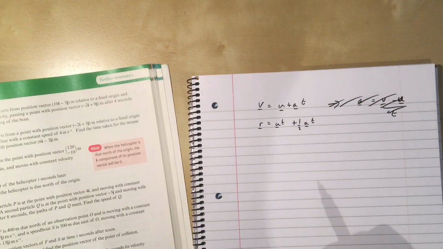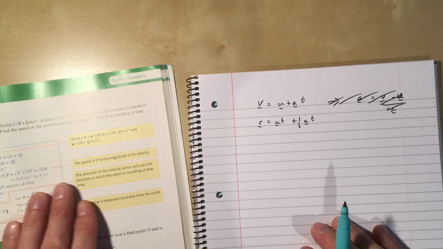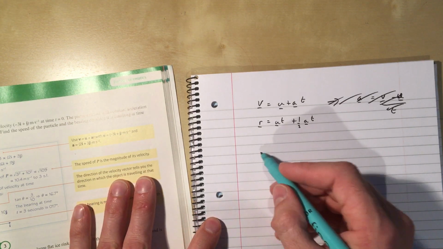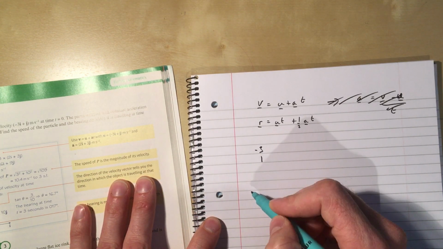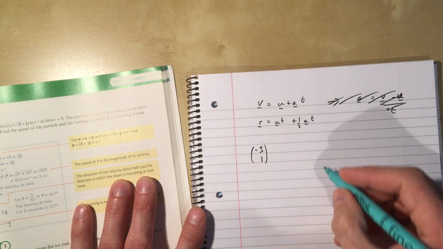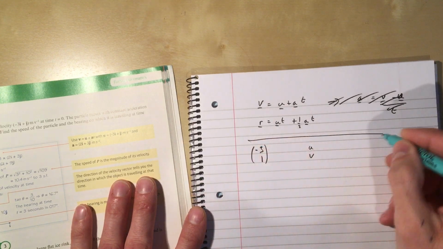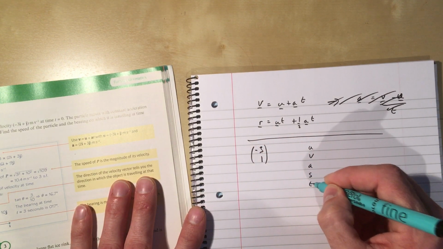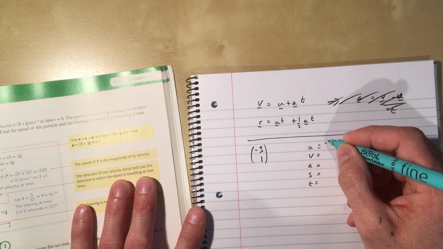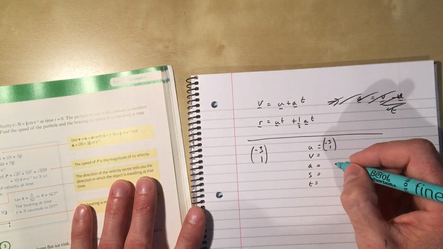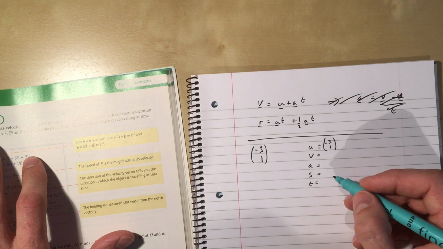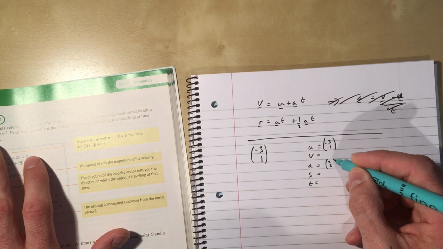I'll do one more example here, and hopefully we've got the idea. We've got a particle, in this case, with velocity (-3, 1) at time t equals 0. The particle moves with constant acceleration. So when I see the phrase constant acceleration, I'm thinking Suvat. So here are all my Suvat things. u is the initial velocity. So (-3, 1), it tells us, is the velocity it's moving with when time t equals 0. So that's the initial velocity. The particle moves with constant acceleration (2, 3). So there's my acceleration.